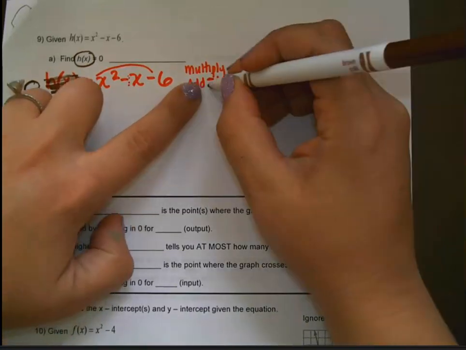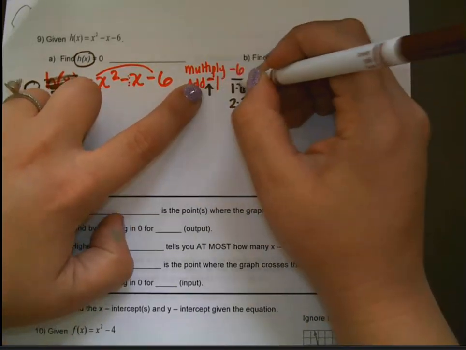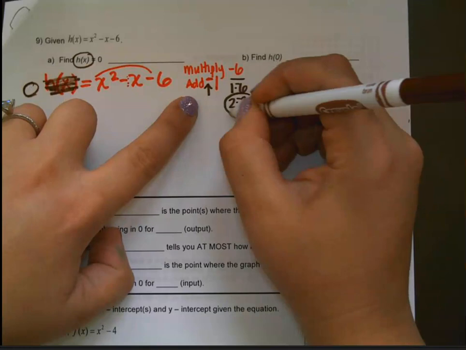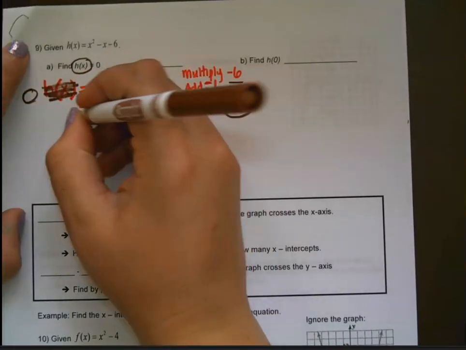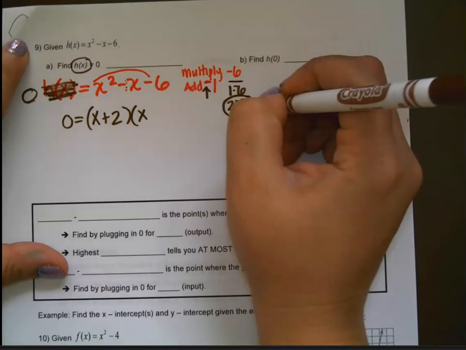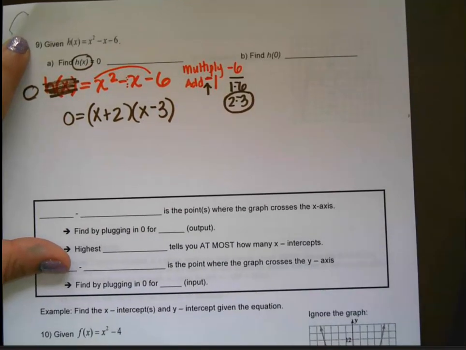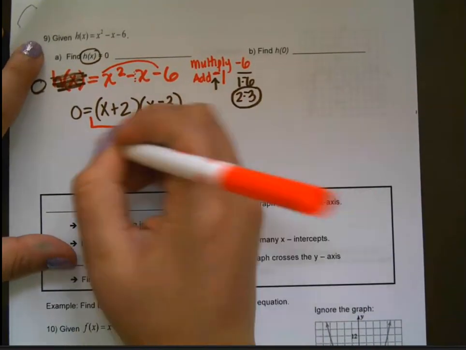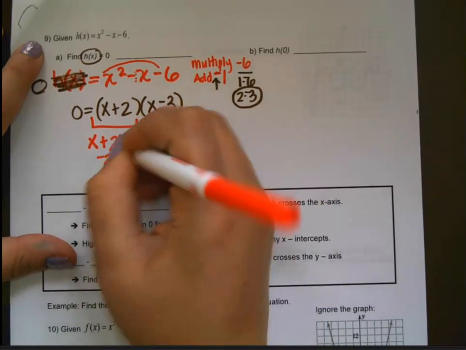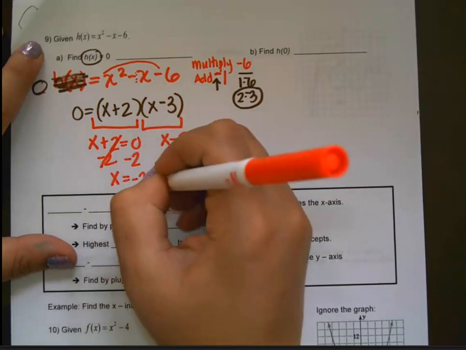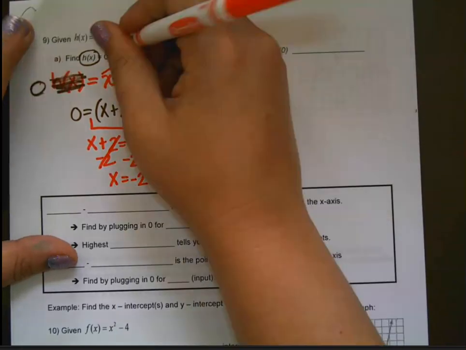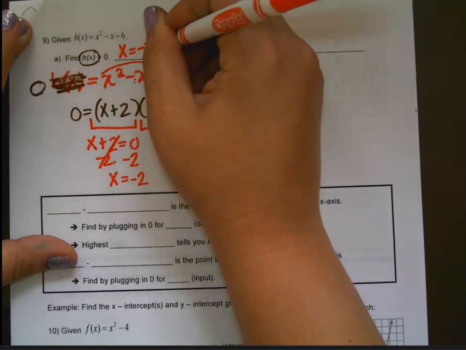So it has to add to a negative, so I know the bigger number is negative. Has to multiply to a negative, so this one has to be positive. And we see that 2 and negative 3 work. So then I'm going to have x plus 2 and then x minus 3. And then we set each of these equal to 0. And we got x equals negative 2 and x equals 3.